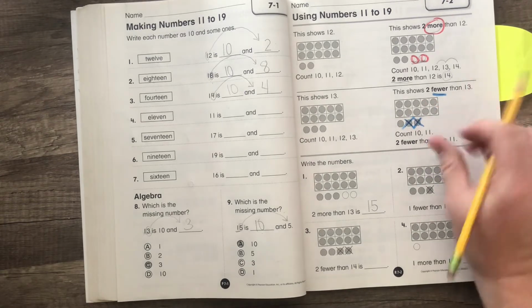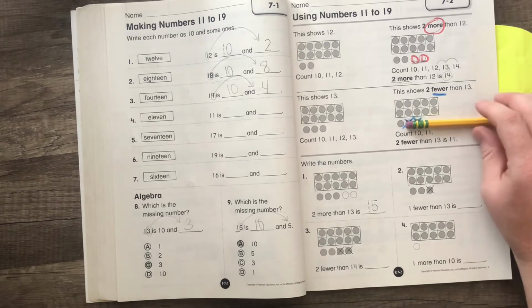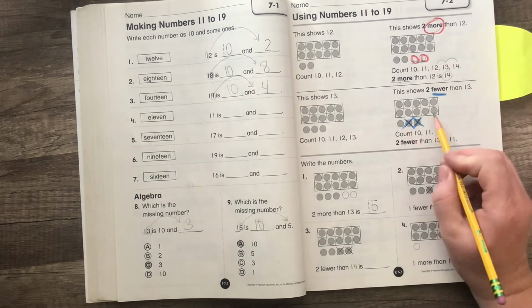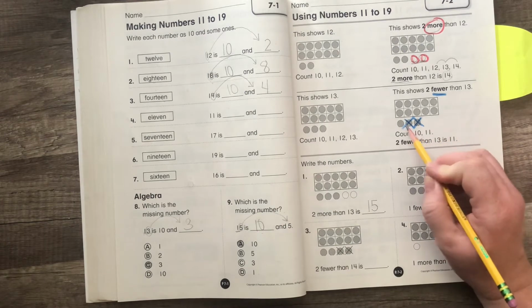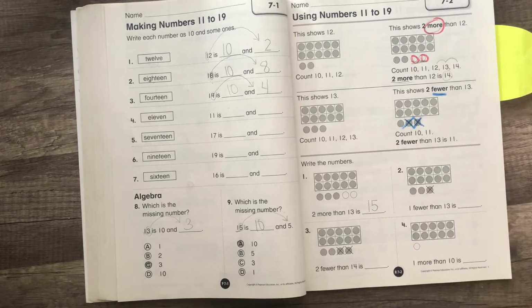How do I count what's left? If I count and take these 2 things away, how do I count what's left? I have my 10, 11. That's all I'm doing, I'm counting from 10. 10, 11. So 2 fewer than 13 is 11.